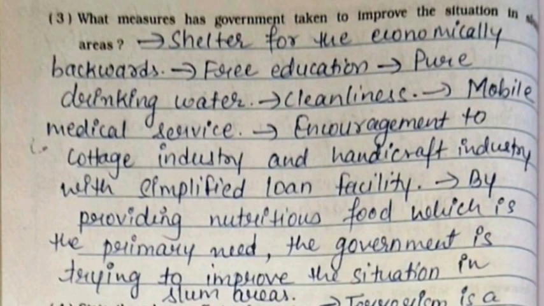Third one, what measures has government taken to improve the situation in slum areas? Shelter for the economically backwards, free education, pure drinking water, cleanliness, mobile medical service, encouragement to cottage industry and handicraft industry with simplified loan facility. By providing nutritious food, which is the primary need, the government is trying to improve the situation in slum areas.